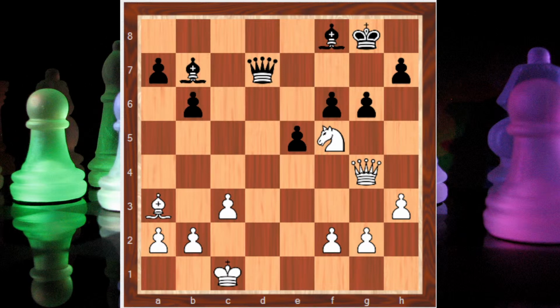Here along the slant line, on g4 square the white queen is there. On d7 square the black queen is there, with the white knight on f5 square between them. So after moving the f5 knight, we can create the discovered check. We can get the queen.